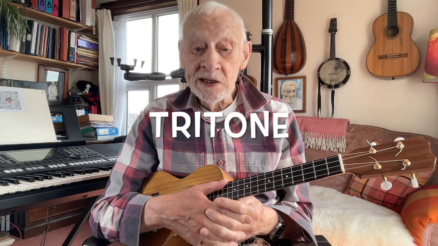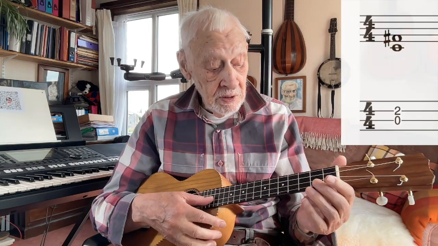Which is a very common little pattern. The really interesting bit. The distance between alternate letter name notes in the diminished seventh chord is 6 semitones or 3 tones, or what is called a tritone. For example, C to F sharp.